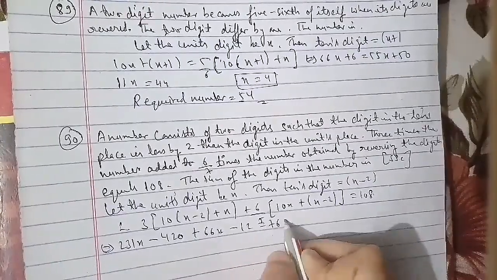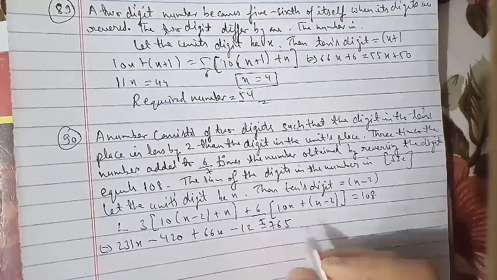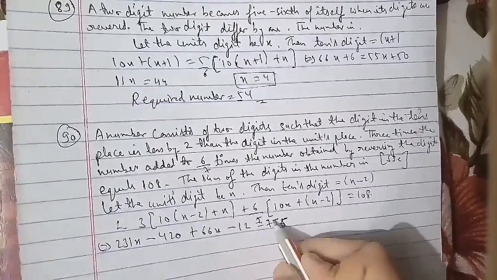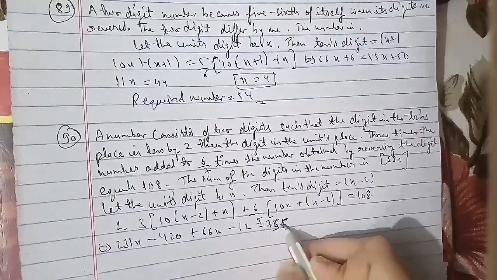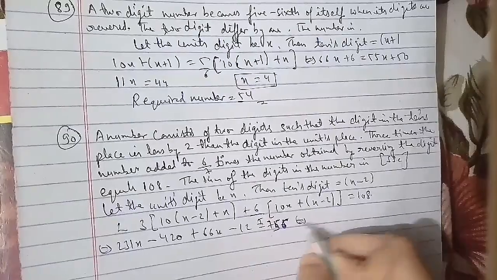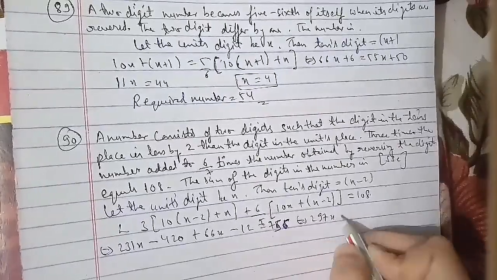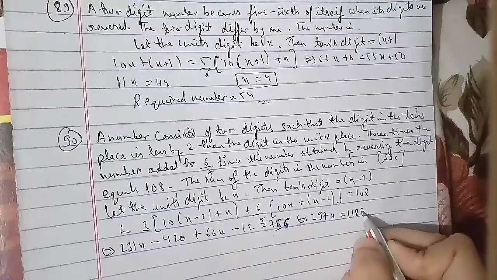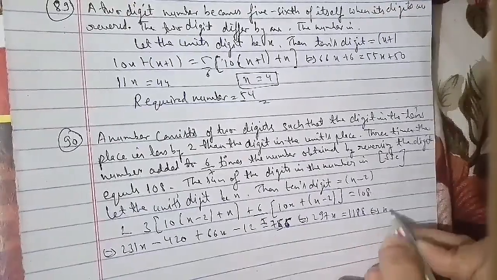Hence the sum of the digits equals x plus x minus 2, which is 2x minus 2, and that equals 6.